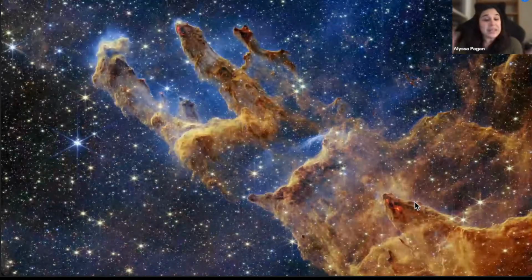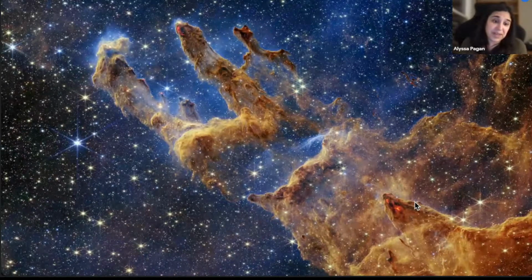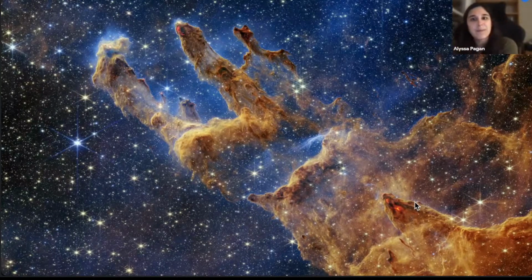And this actually has a very similar color palette to the Carina Nebula, and that's because it's a similar object. It's a star-forming region, and it has the same filters, so it makes sense that it would look very similar. And so everything that the other Carina Nebula is telling you is the same in the star-forming region in the Pillars of Creation here.